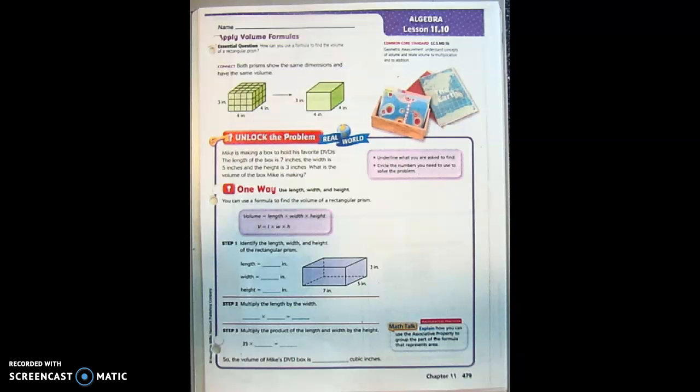Apply the volume formulas. I apologize that this paper is a little blurry, but I think you'll be able to see what we're doing. So today is how can you use a formula to find the volume of a rectangular prism. This is just like what we did yesterday, only they didn't talk about the formula very much.